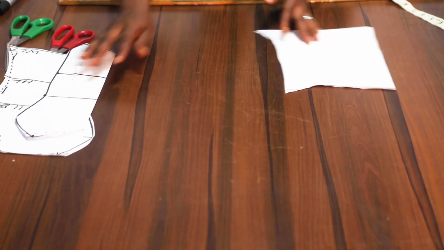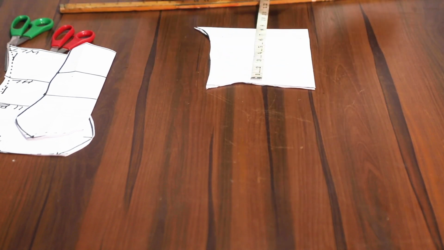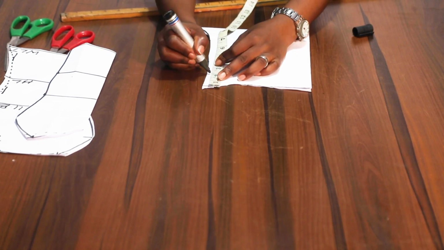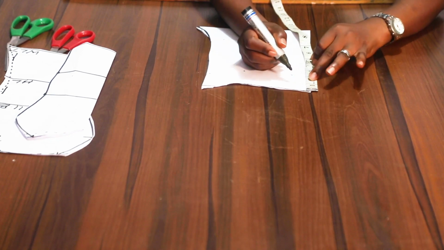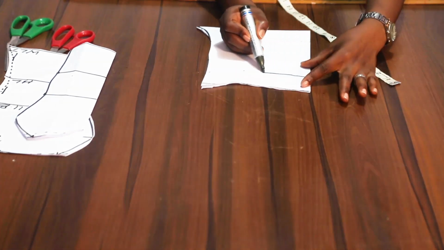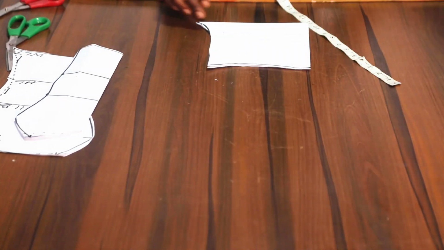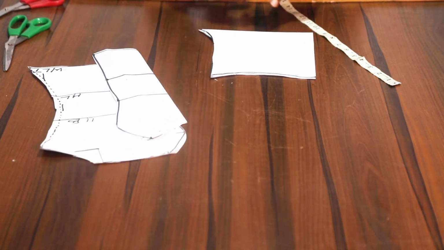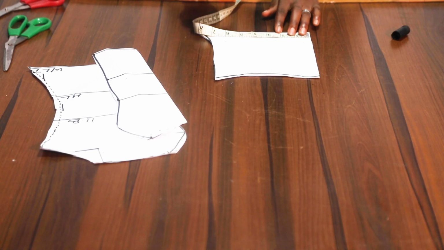Good. Now, still on the yoke, because we added extra 2 inches, all I'm going to do on this part of our yoke is to subtract the 2 inches, which I am going to cut out. We need to note that we added the 2 inches because of the padded area of our dress. Now for the neckline, you can always go with any neck design of your choice.